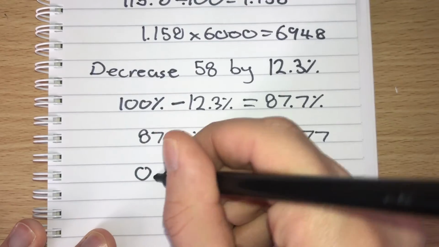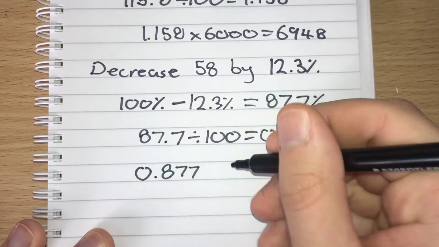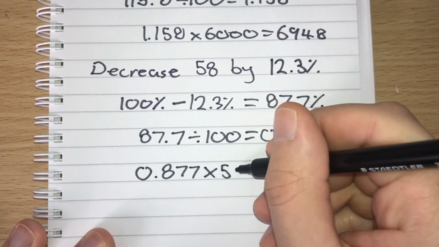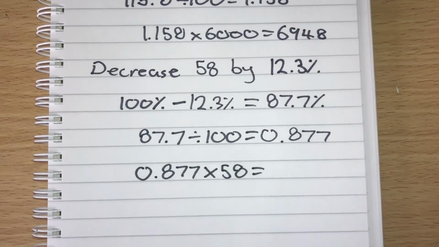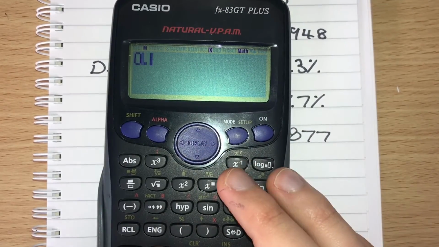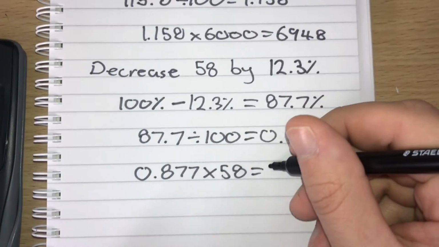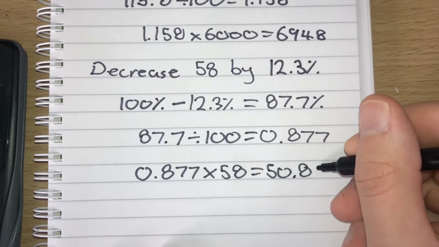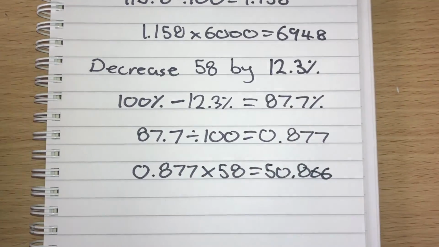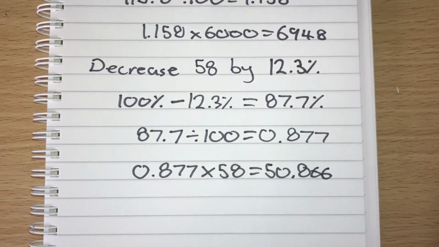We now want to multiply this multiplier by our original amount of 58. So 0.877 multiplied by 58, and again we want to use our calculator. That gives us 50.866. So our answer to this question, decreasing 58 by 12.3%, should be 50.866.